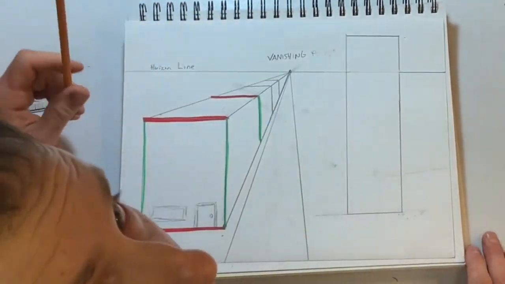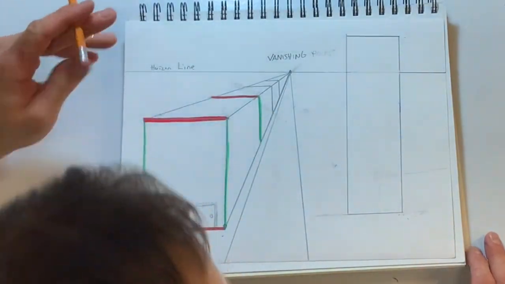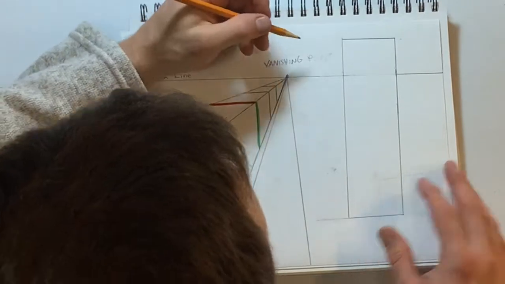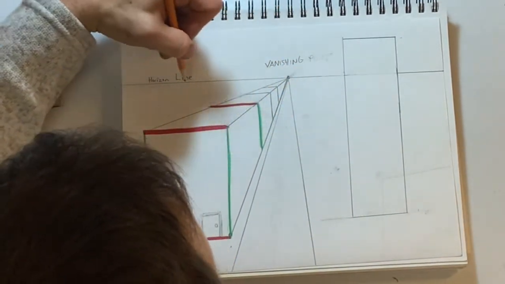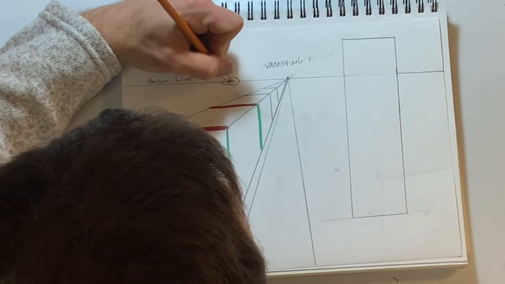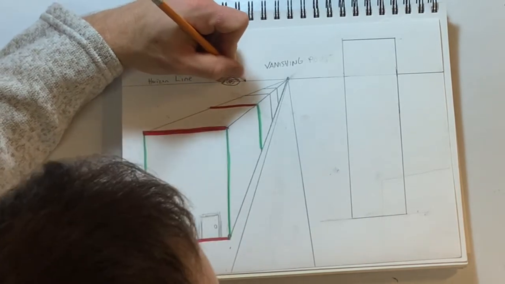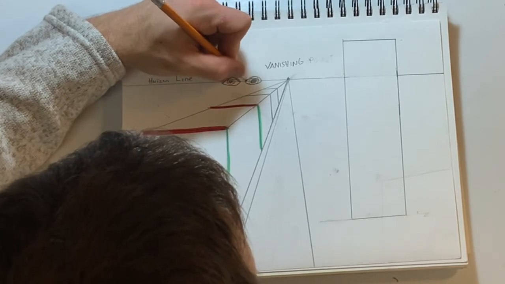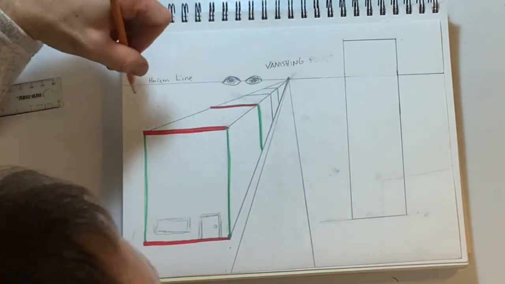When you duck down and go back up, guess what? It moves, because your eyeballs create the horizon line. So the horizon line is always going to be eye level. It's always going to be where your eyes are.